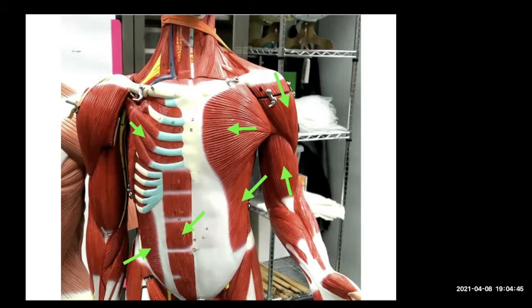And then your delts, your deltoid muscle coming off this area. I just asked for the insertion over here, which is your deltoid tuberosity. And then this is the front of your arm. So this is your biceps brachii, not distinguishing between the long head and short head in this case.